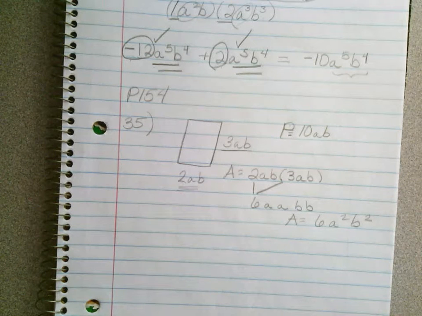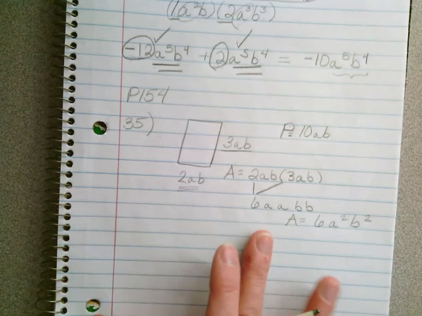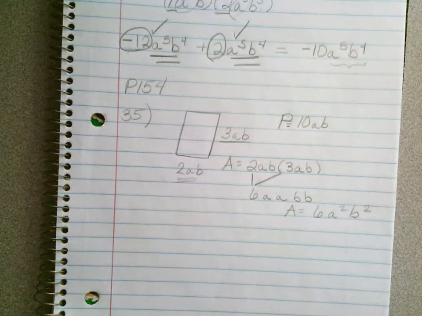Now the one you guys actually have to do for number 36, you're going to have to basically solve 2 separate rectangles and add together where necessary. We got the hard one. Hey, at least I didn't give you 37. Or 40.